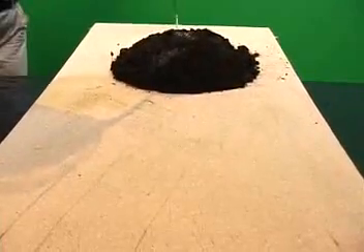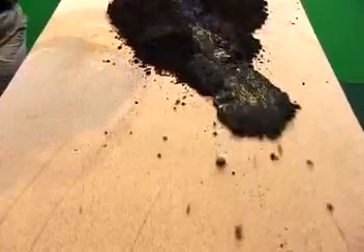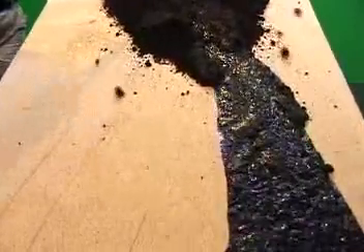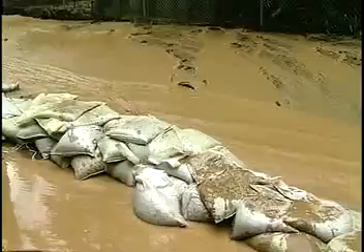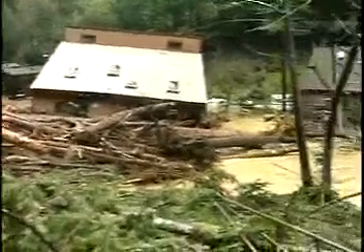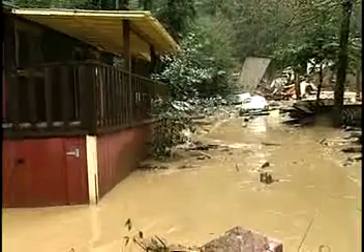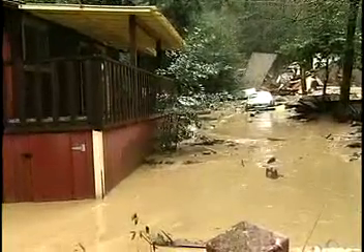Smaller particles like soil can be moved by gravity quickly too, especially when they are mixed with another agent of erosion like water. This mudslide in Northern California destroyed houses and covered a freeway. Gravity is always working with the other agents of erosion, changing the surface of the Earth.